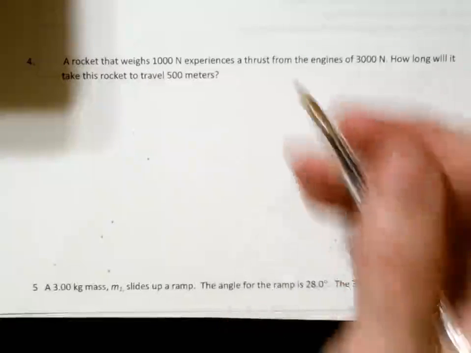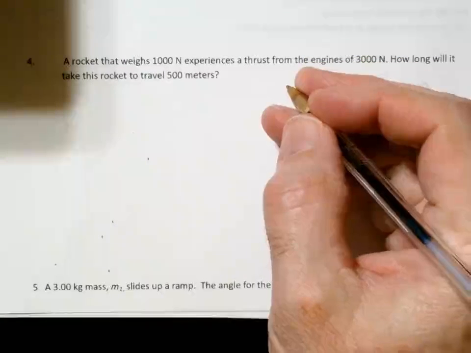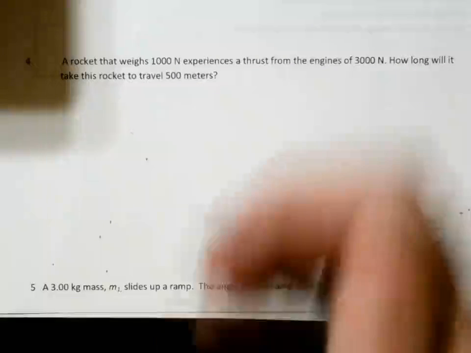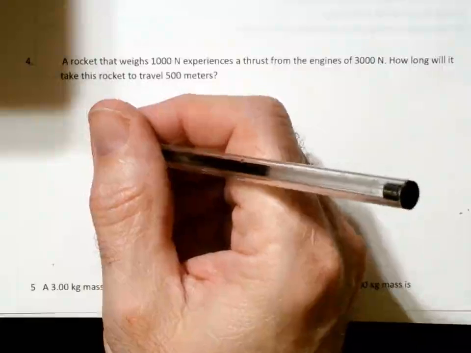All right, this is the answer key for the review packet for winter break. I'm going to go ahead and try to squeeze 4, 5, and 6 under this video, and I'll make separate videos for the other questions.